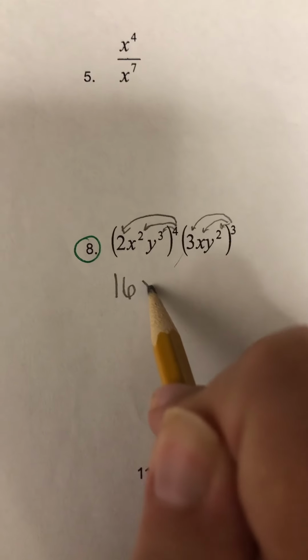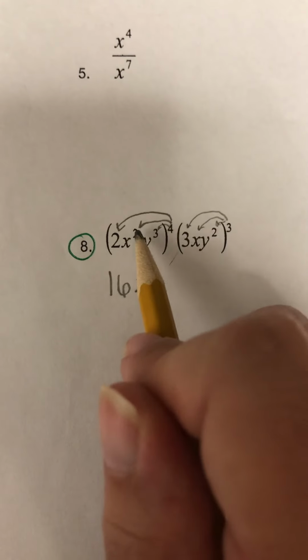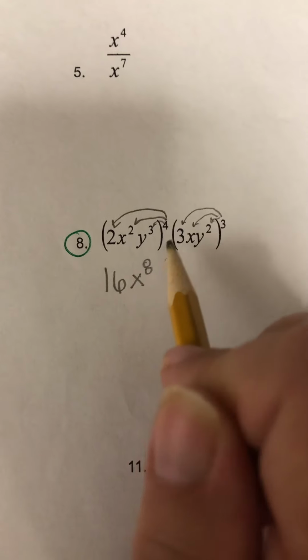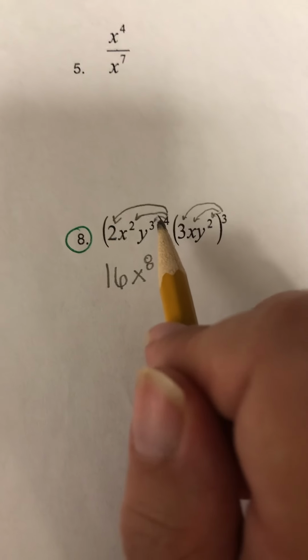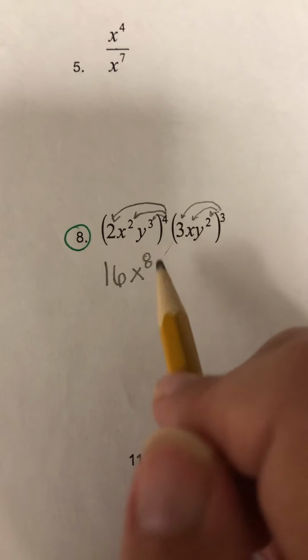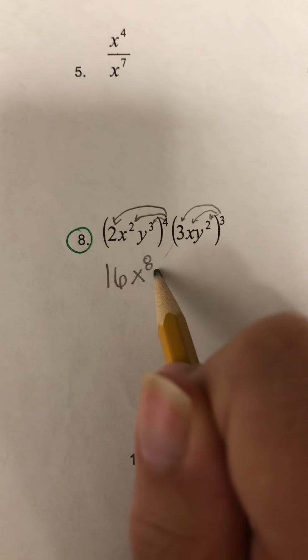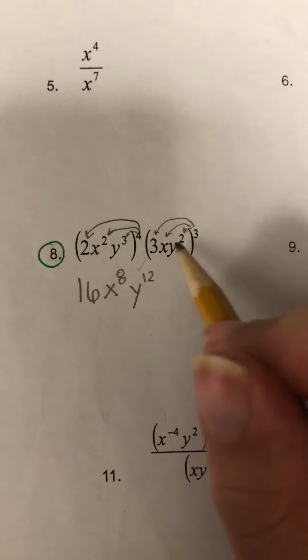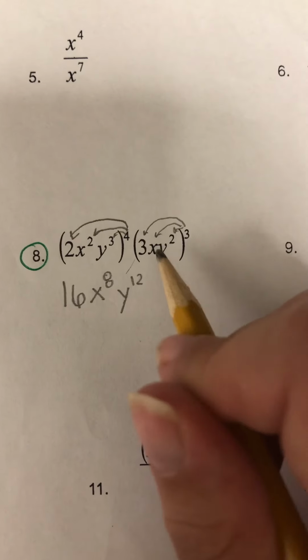We do 2 times 4, because a power to a power, you multiply the powers, and you get 8. Then you have y to the third, to the fourth. So you have a power to a power. 3 times 4 is that exponent for the y. Do it again for the next multiplication section.